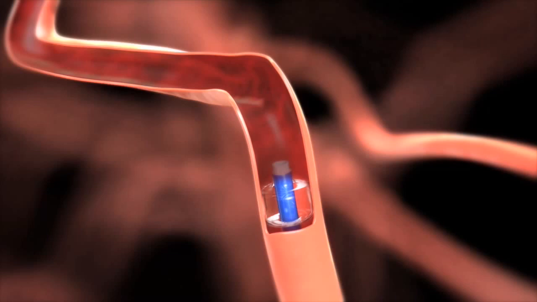In this way, any particles that break off from the blood clot within the stent retriever will get sucked out of the patient's body. They don't go out distally and cause more strokes.